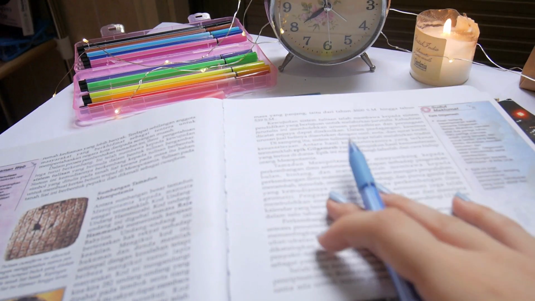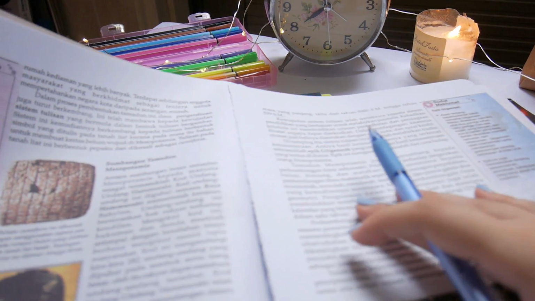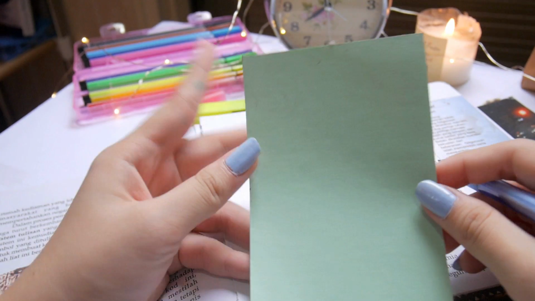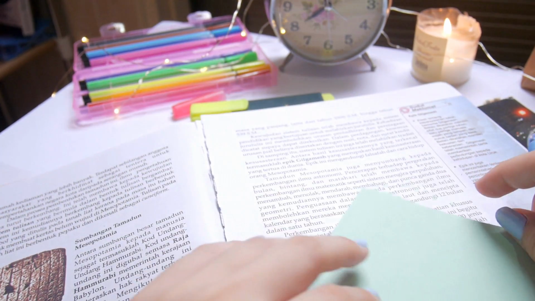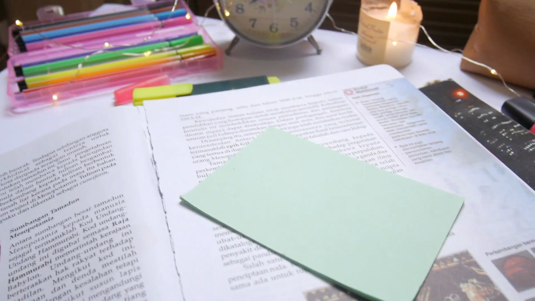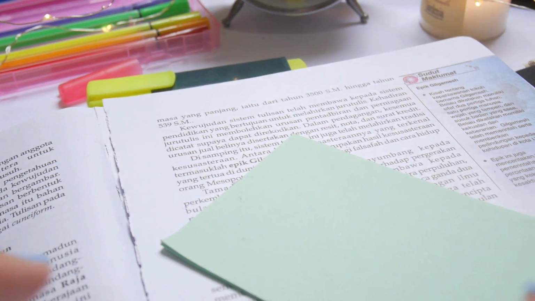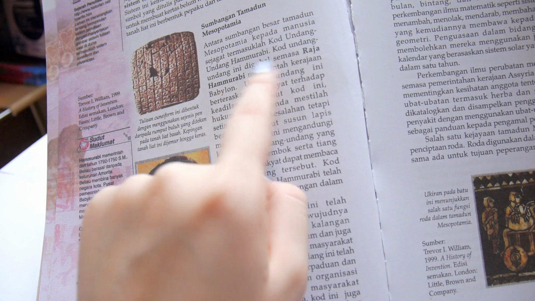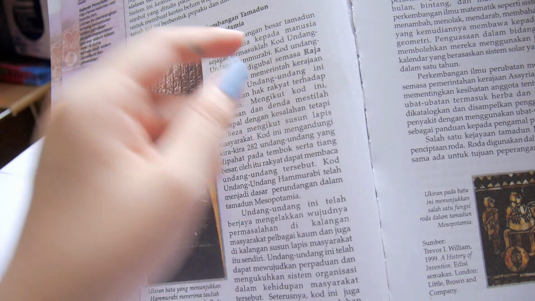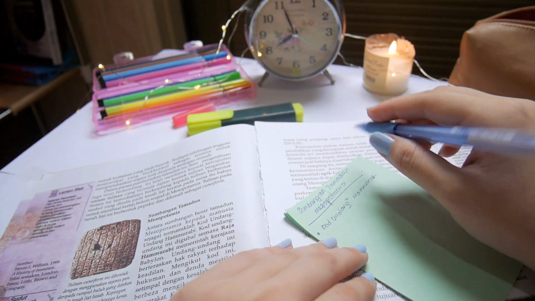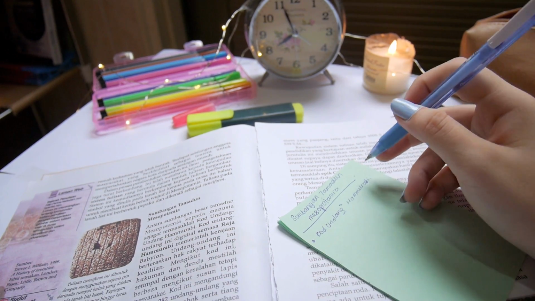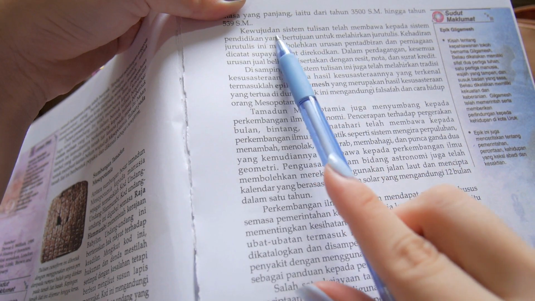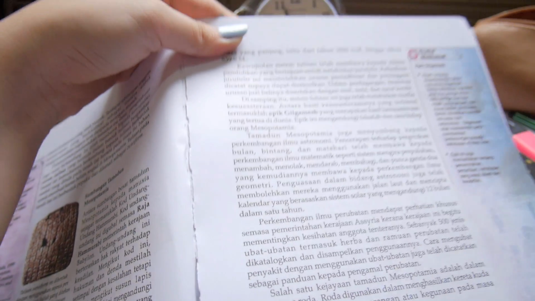I am gonna show you how I make last minute notes for Sumbangan Tamadun Mesopotamia. We'll just use a small size paper because we're not gonna write in detail. Very simple. Quote Undang-Undang Hammurabi. That is already 1 point. And then you can just write short notes. Dipahat pada tembok. So kewujudan sistem tulisan which leads to epic Gilgamesh.